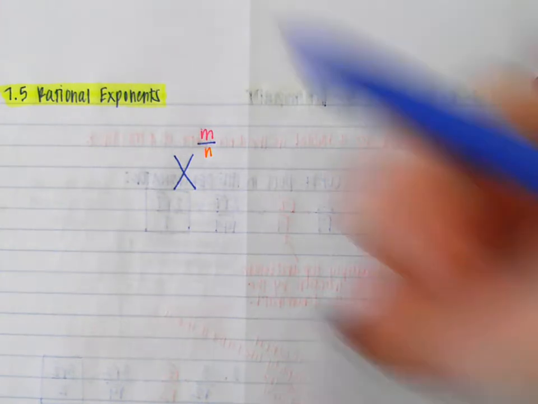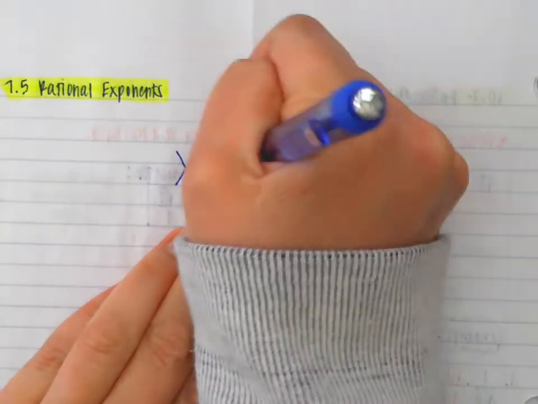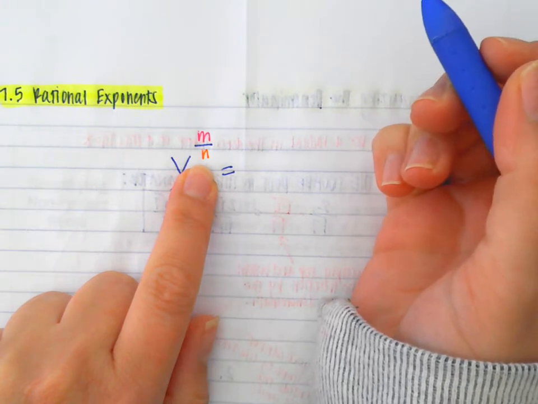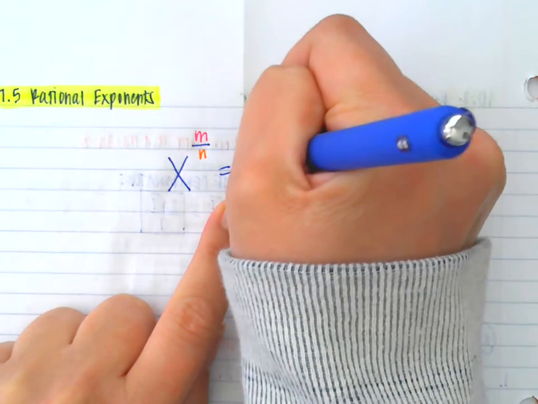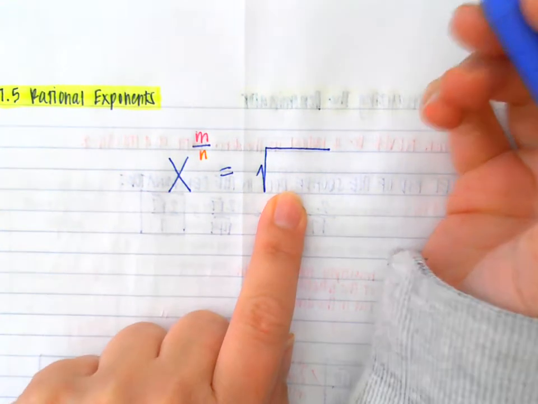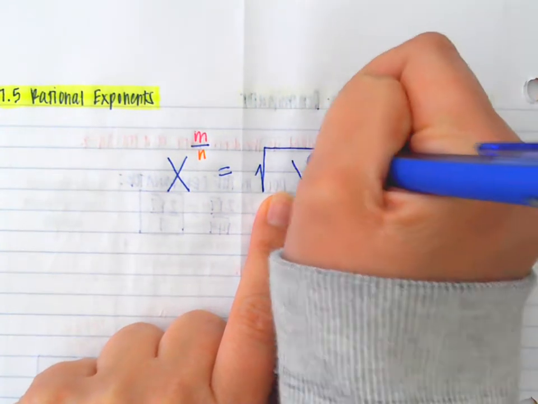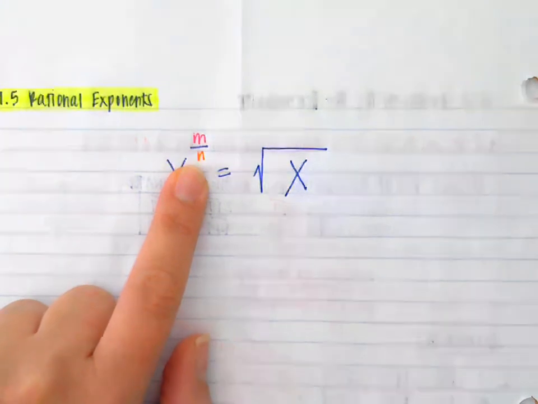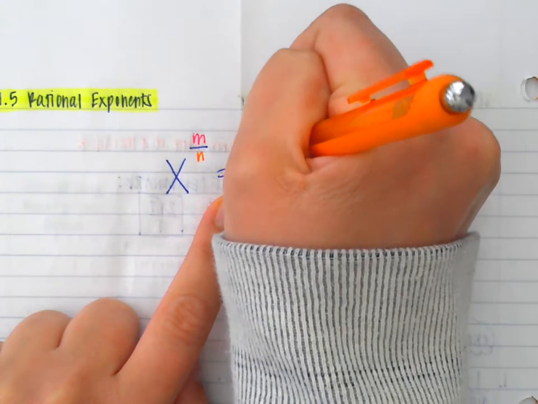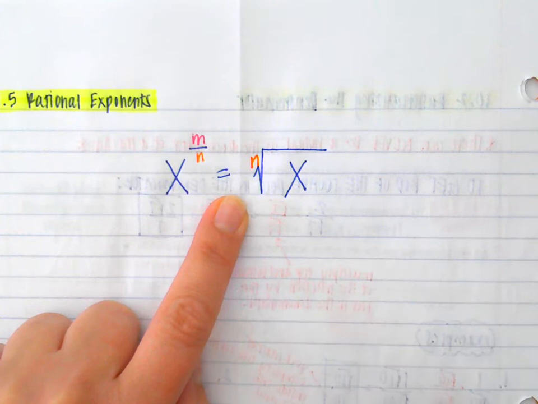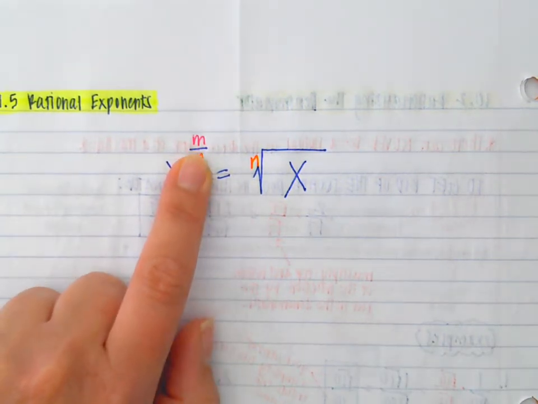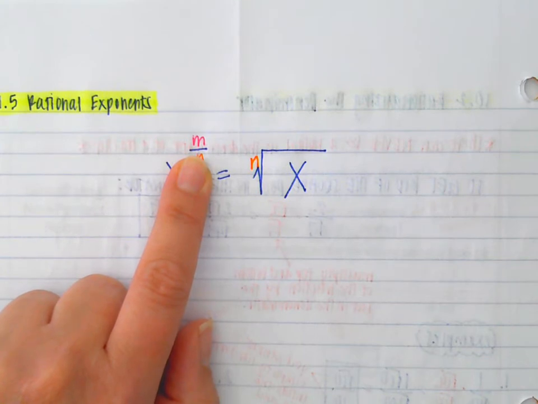So to rewrite that, your denominator, the n, always now becomes the index number. So x, the base, is going to become the radicand, the number that's within the root. And like I said, the denominator n is going to become the index number. And then m, the top or the numerator, is going to become the exponent.